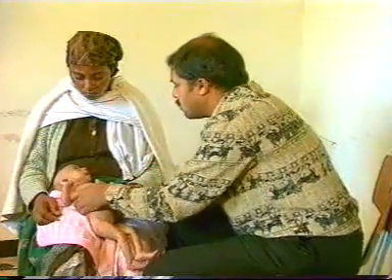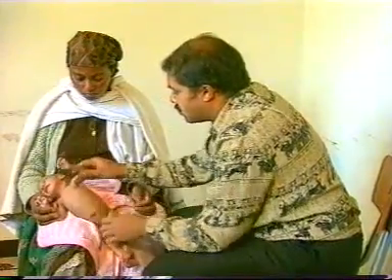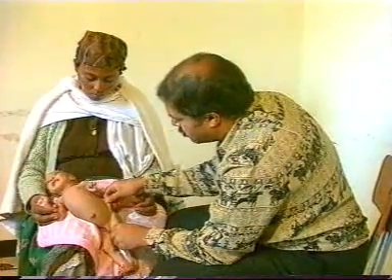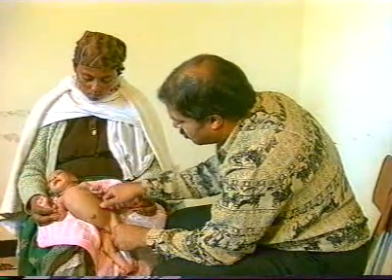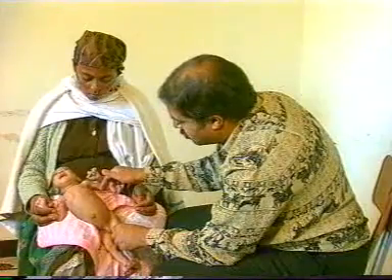To pinch the skin of the abdomen, ask the mother to hold the child so he's lying flat on her lap. Locate the area on the child's abdomen halfway between the umbilicus and the side of the abdomen.